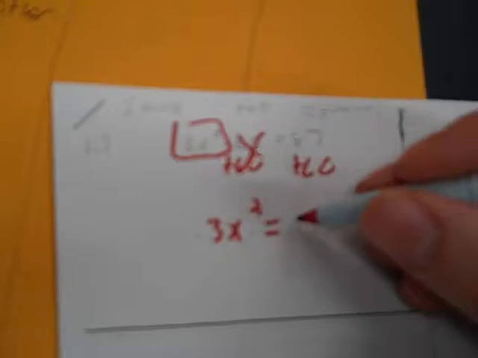So I'm going to box the x's. And that's the only one I have, so I can get the non-x's to the other side, so I can plus 60. 3x to the second power equals 87 plus 60, which is 147. Okay, and then we divide by 3.